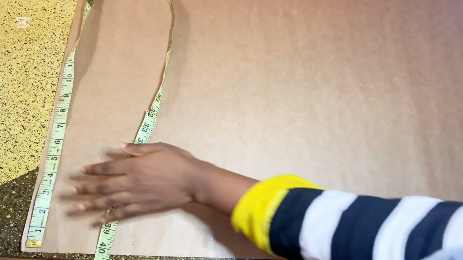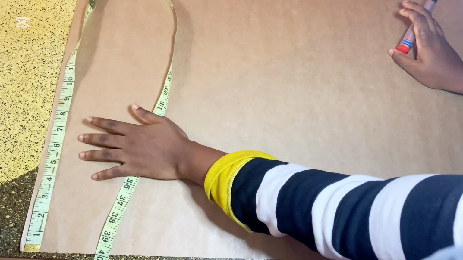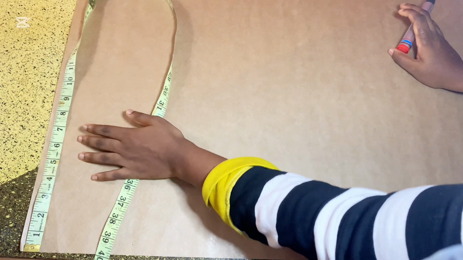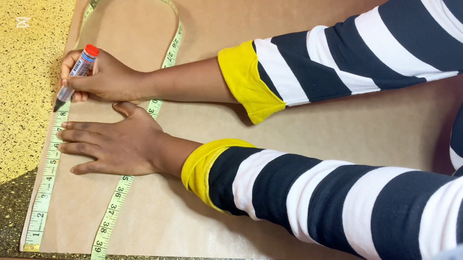Everyone, I'm going to be drafting a basic bodice pattern, and this is how I draft my basic bodice pattern. First thing first, I'll take the measurement of my shoulder. My shoulder measurement is 16, then I'll divide it by 2. 16 divided by 2 is 8, so I'll mark my 8 down.